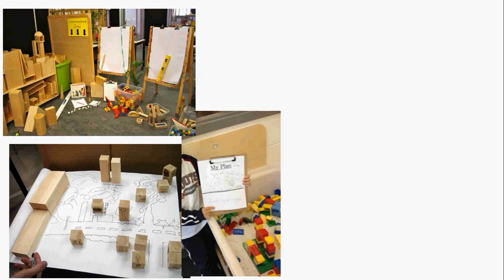Also, we want to support, as teachers, strategies that help children cooperate with one another. Can Amy help? Oh, okay, she can make the garage. Great idea. So supporting children in delegating and helping to support collaborative play.